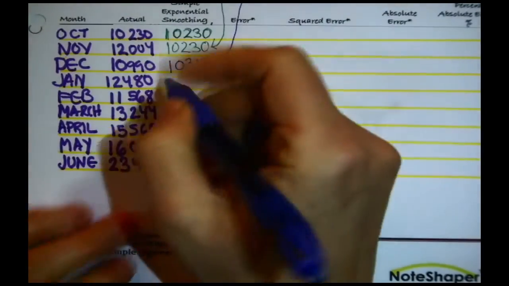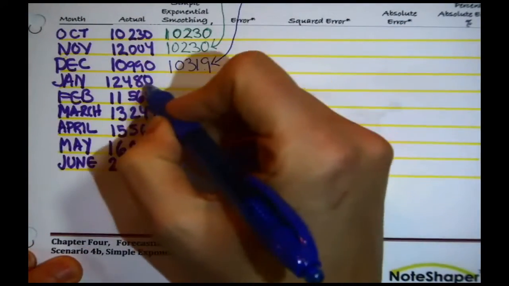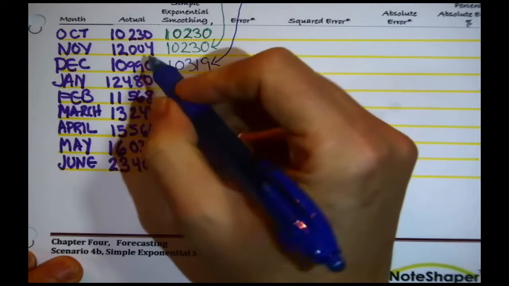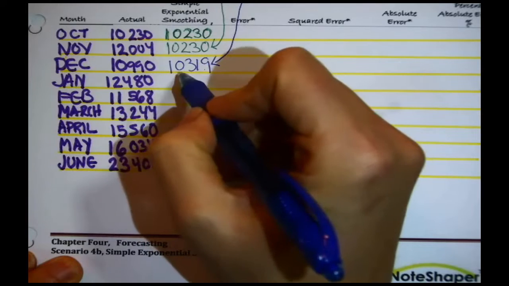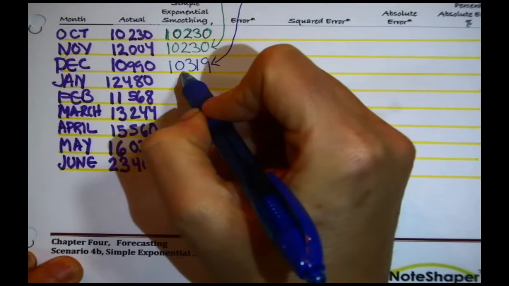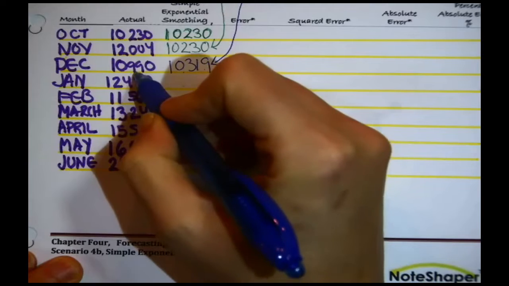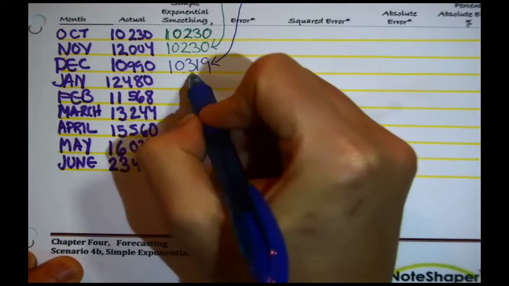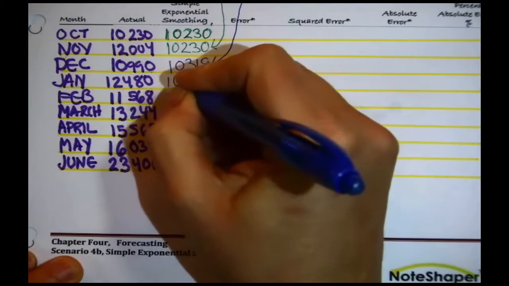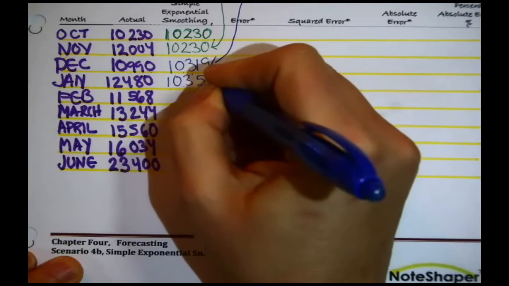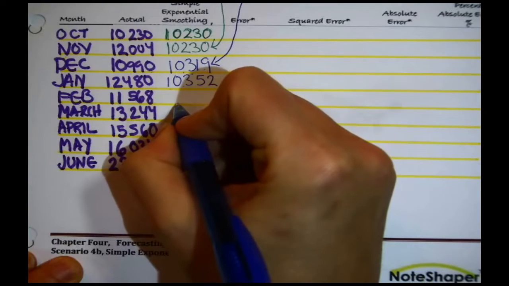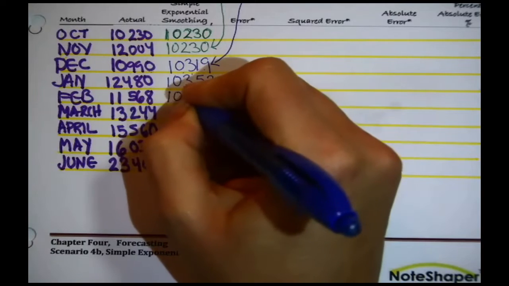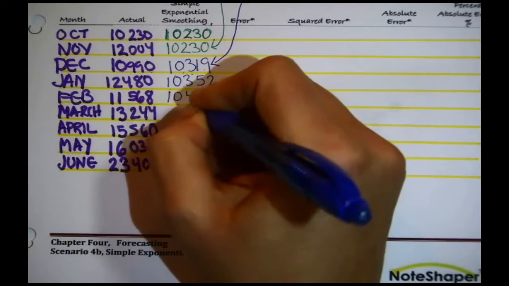I'm just going to continue on. I did these calculations for each of the months. What would the forecast then be for January? Well, it would be the forecast for December, that's the 10,319, plus 0.05 times 10,990, what actually happened in December, minus 10,319, what we had forecast, or 10,352. Likewise, the forecast for February, you look back at the actual and the forecast for January, and you determine that the forecast for February would be 10,459.